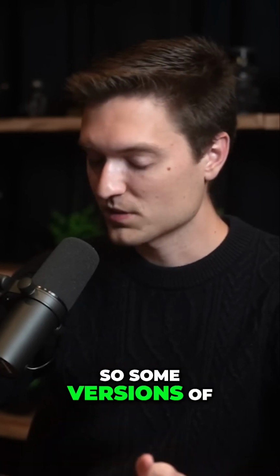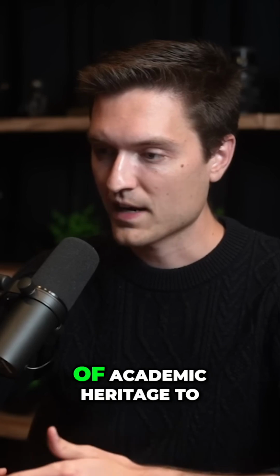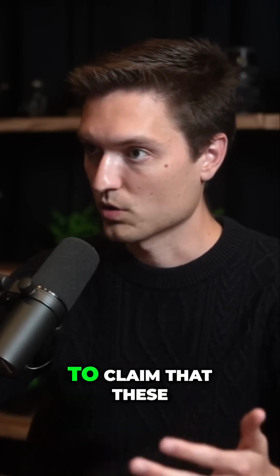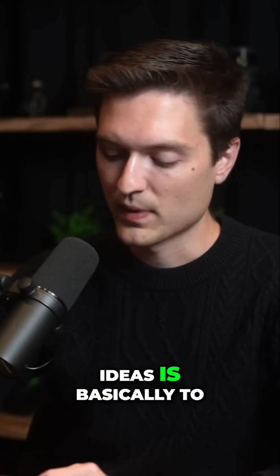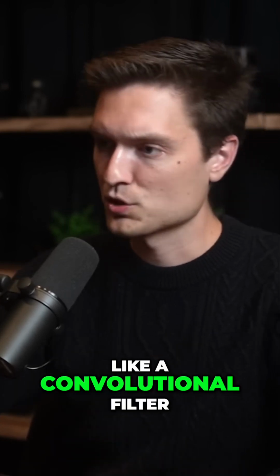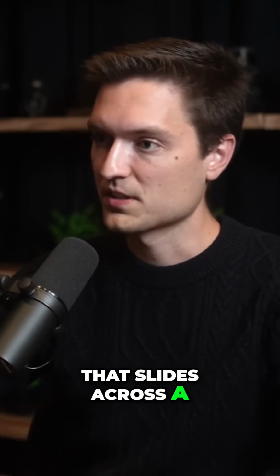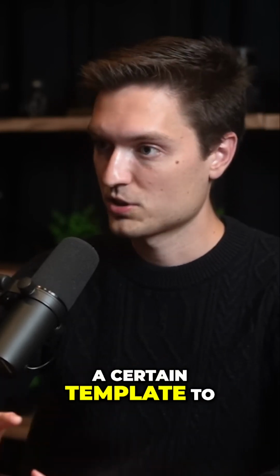So some versions of what we do right now, and there's a lot of academic heritage to these ideas. So I don't want to claim that these are original Neuralink ideas or anything like that. But one of these ideas is basically to build a sort of convolutional filter almost, if you will, that slides across the signal and looks for a certain template to be matched.